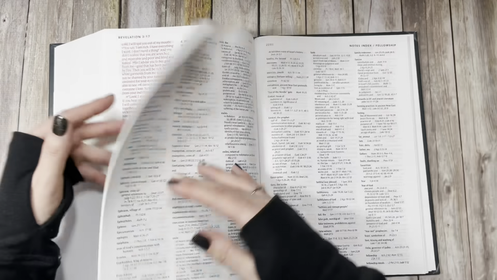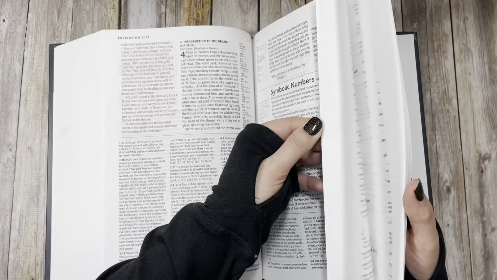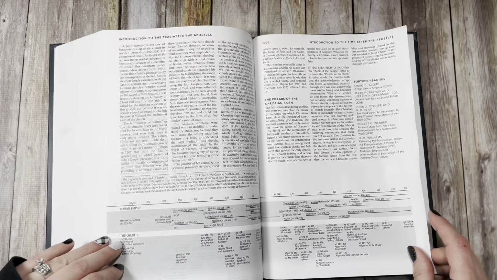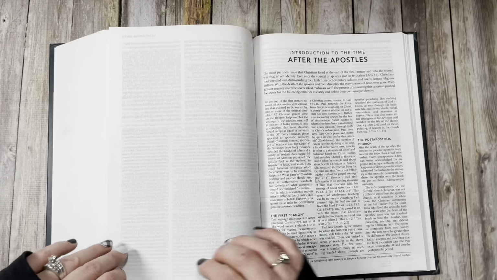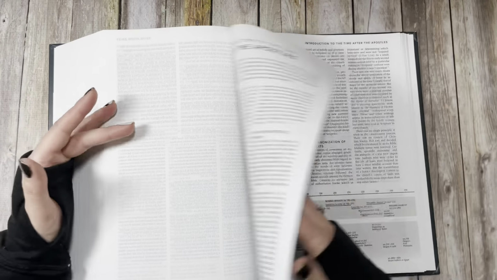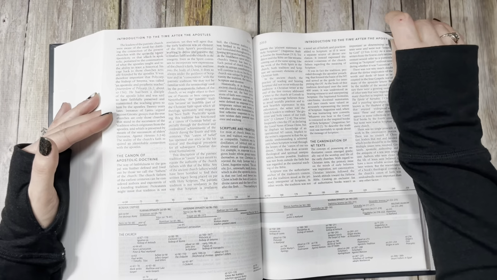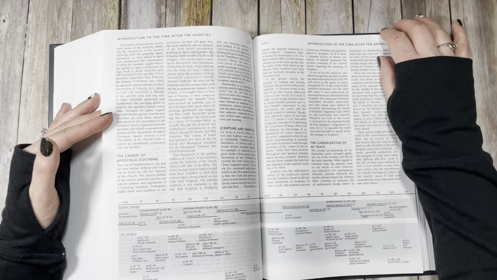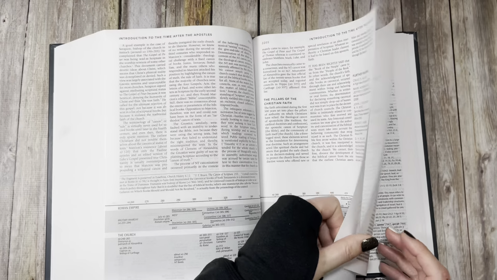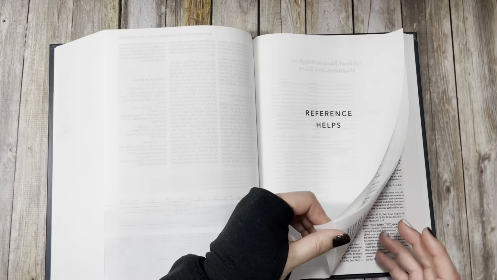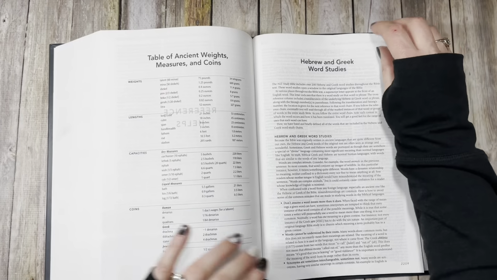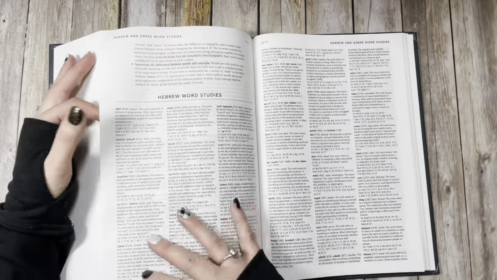Let's see in the back. What do we have back here? After the apostles, it's talking about the church and the Roman Empire. Reference helps. Let's see what these are: weights and measurements, Hebrew and Greek word studies.